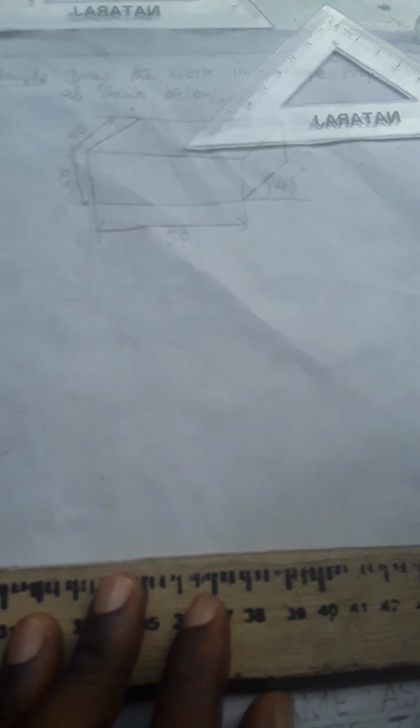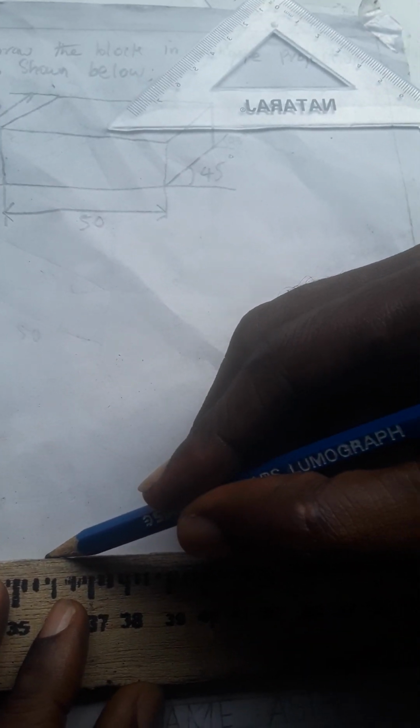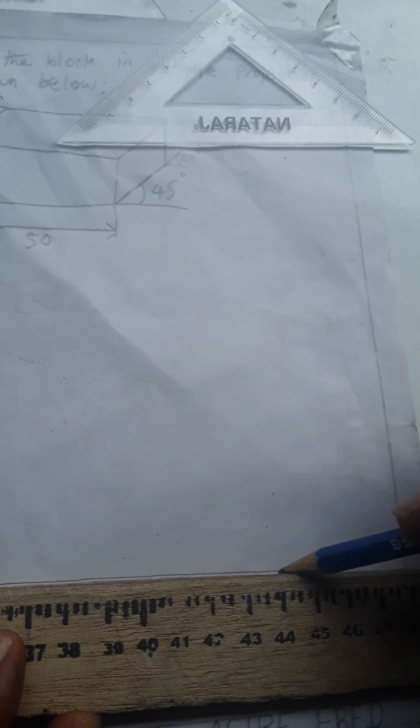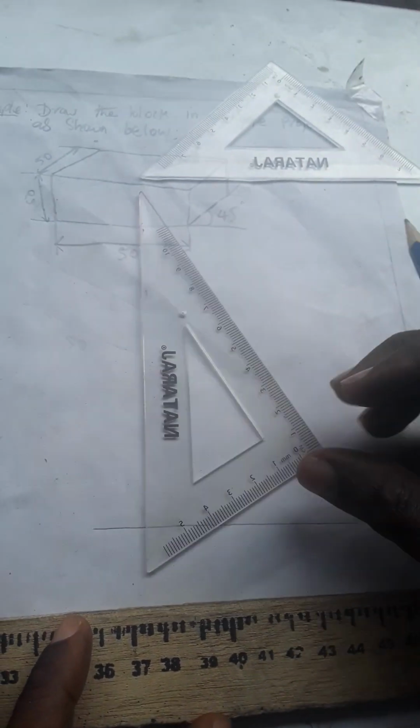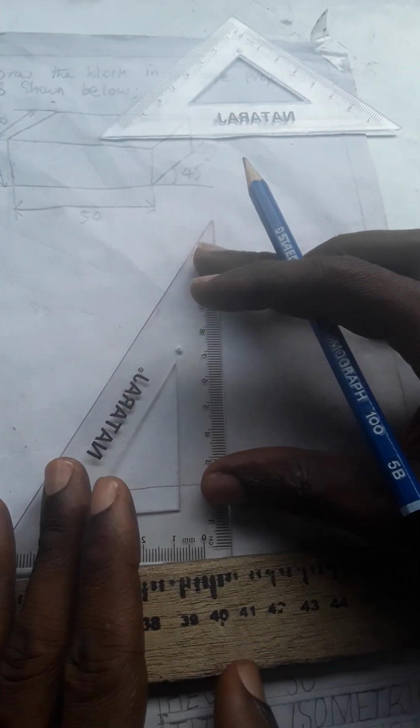This time around we want to draw the angle. Now remember, we're going to use this, I told you earlier. So let us draw a horizontal line of this nature. Then you draw a vertical line somewhere around here.